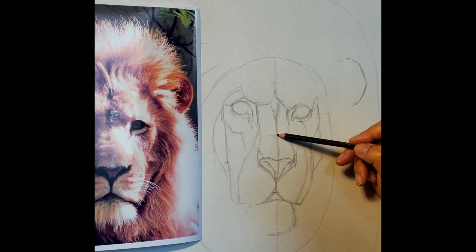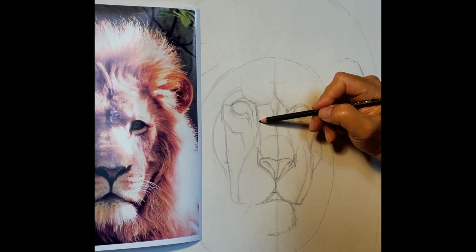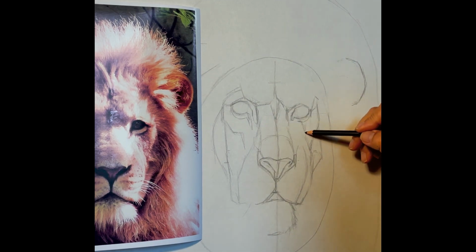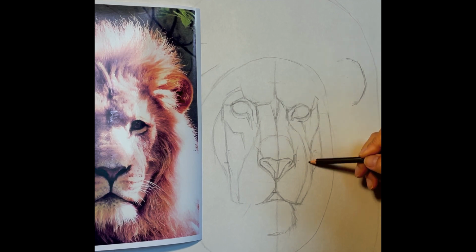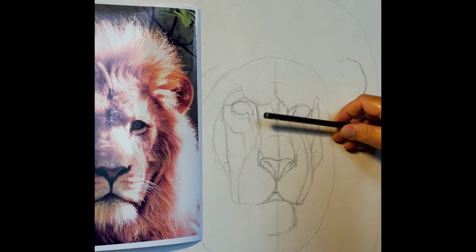You want it to look like the upper lip and the nose is in front, and the eyes are further back. The forehead, where the hairline is going to be, is even farther back because his forehead slopes back. And then your ears are even farther back than that.